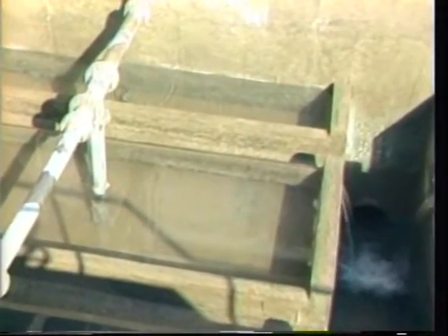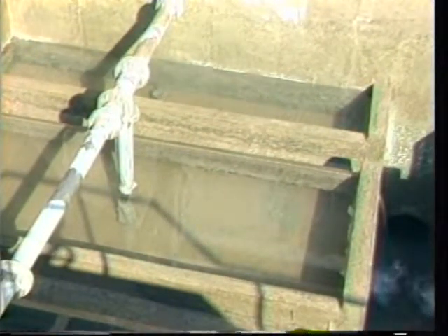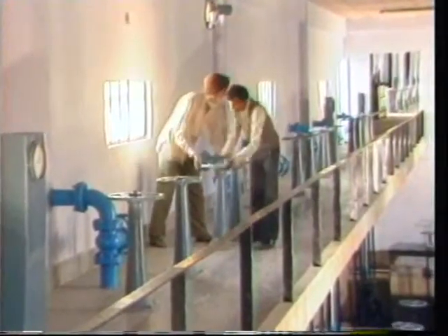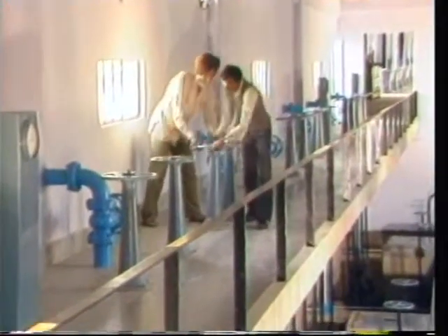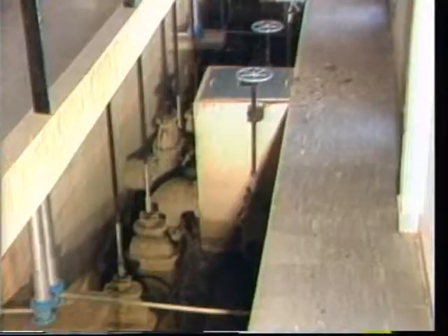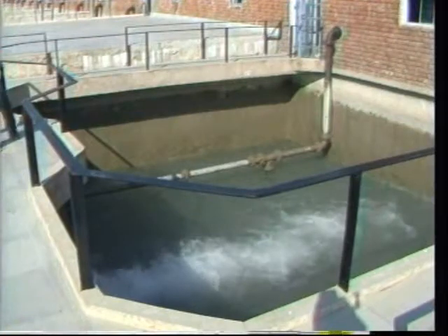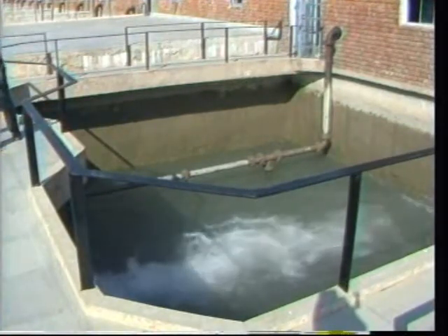This can be judged from the crystal clear water coming up through the filter beds. Different controls are provided for backwashing and controlling the outflow. After backwashing, the filter unit is again ready for use.